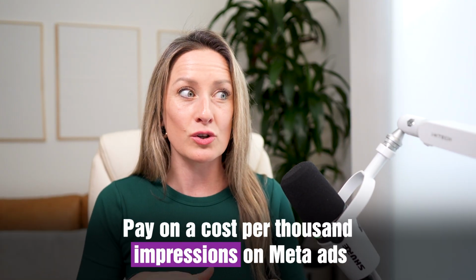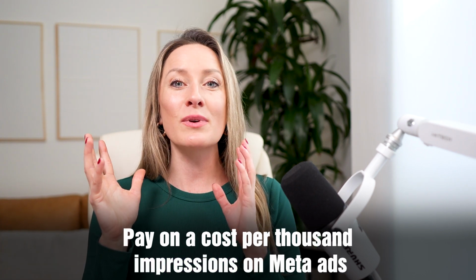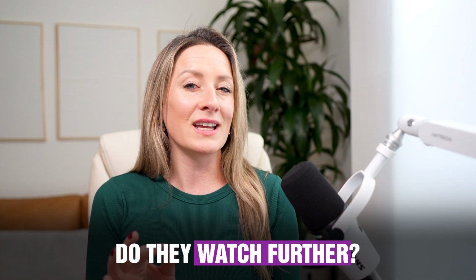That is the most important part, because if you don't stop their scroll, you've already paid. You pay on a cost per 1,000 impressions on meta ads, right? So you already paid and you didn't even get them to stop scrolling, right? So that's why it's so important that you have to focus on that first 2-second glance. So that's part 1. Part 2 is, do they watch further? So you want to interest them.